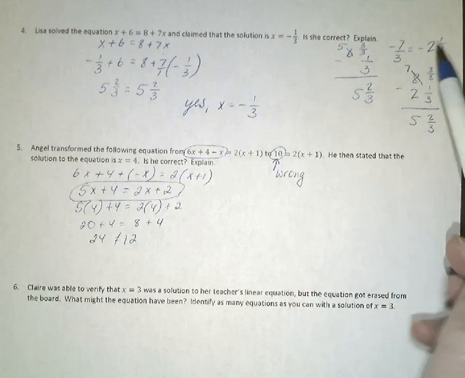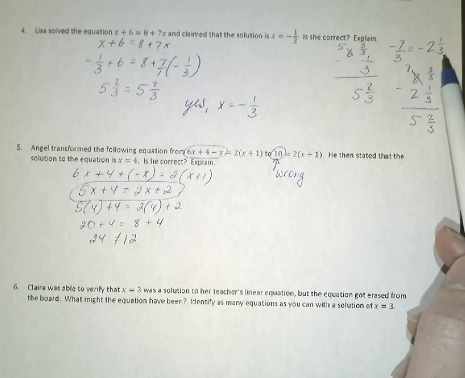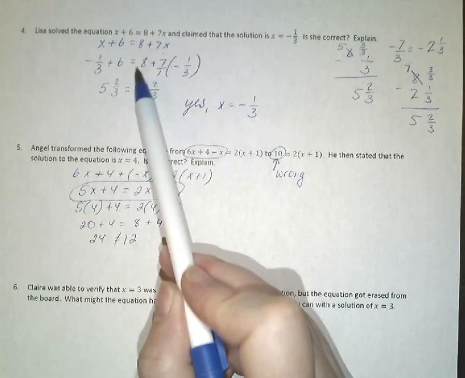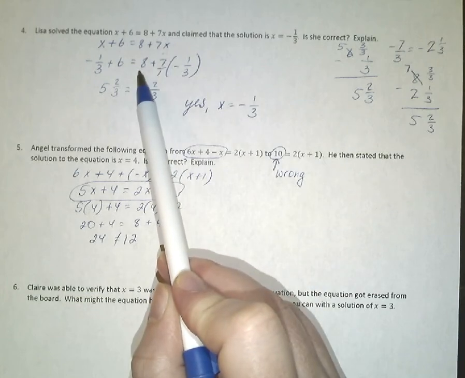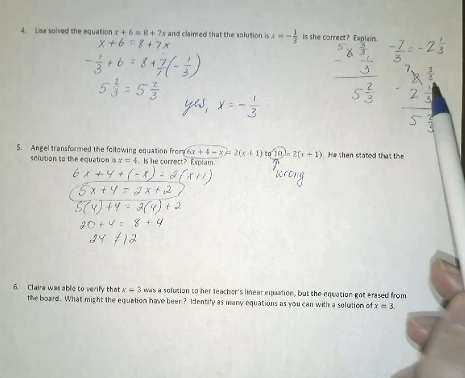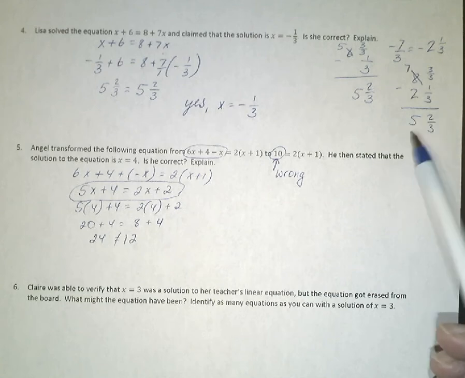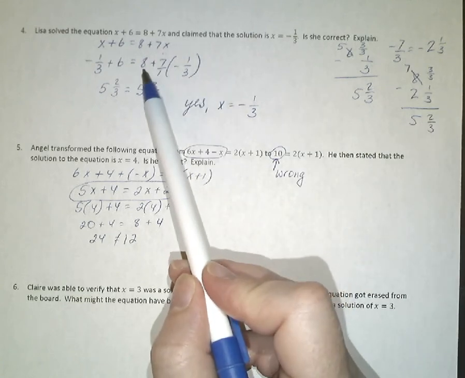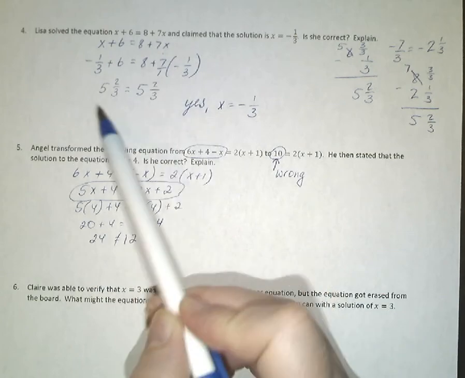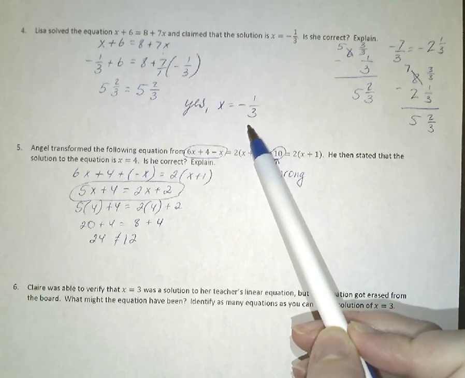7 times -1/3, I did it right here, -7/3, or -2 and 1/3 if you change it into a mixed number. And then since this one is negative and 8 is positive, combining them I need to subtract. So I rewrote 8 as 7 and 3/3, and I'm subtracting 2 and 1/3 from it. It became 5 and 2/3, positive because 8 is a positive number and it has a higher absolute value. Both numbers equal each other, so yes, x equals -1/3 is the solution to this linear equation.